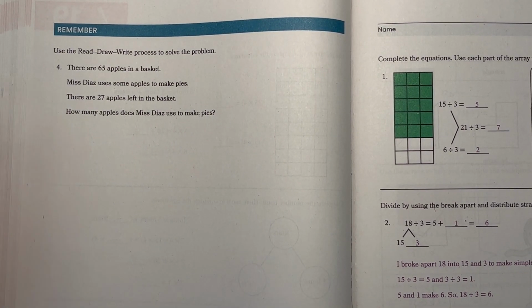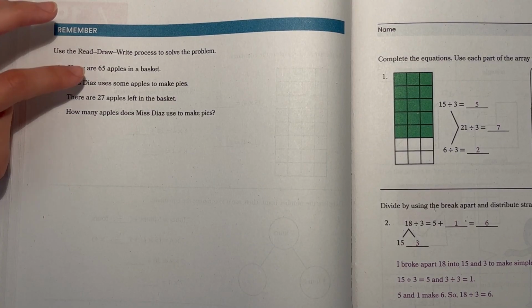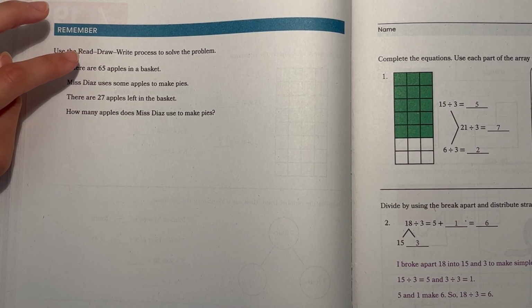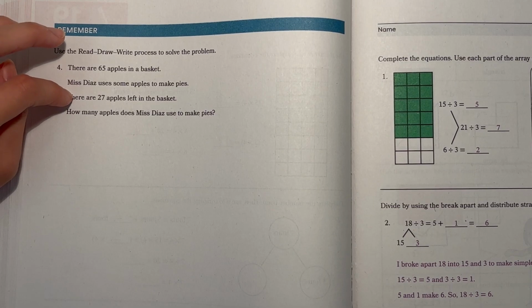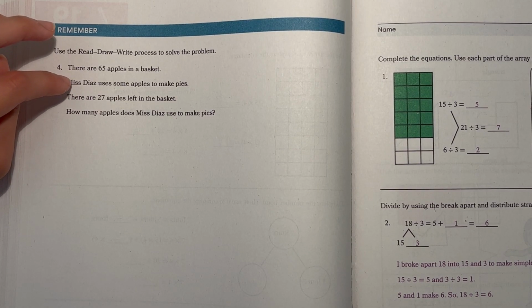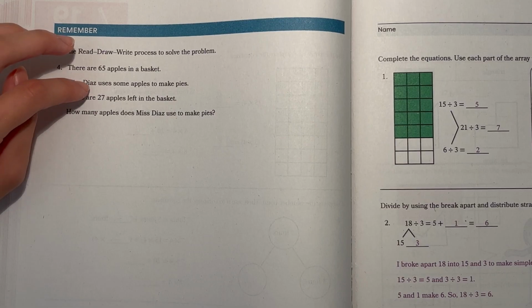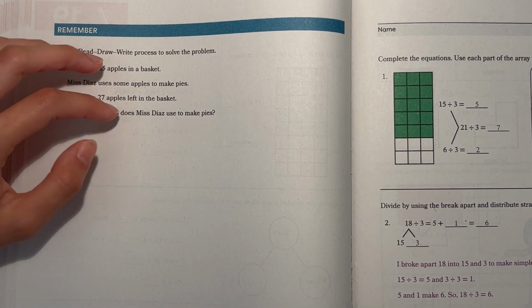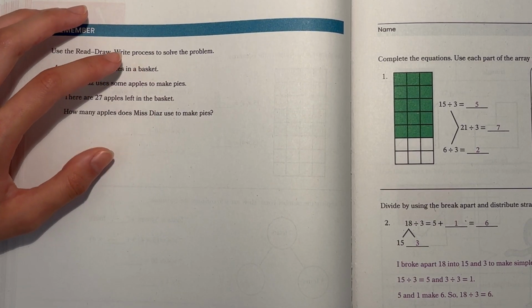Use the redraw right process to solve the problem. Number 4, there are 65 apples in a basket. Miss Diaz uses some apples to make pies. There are 27 apples left in the basket. How many apples does Miss Diaz use to make pies?